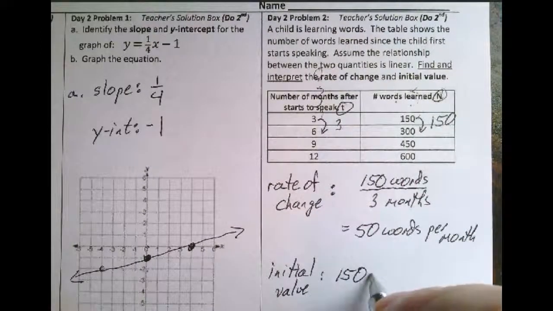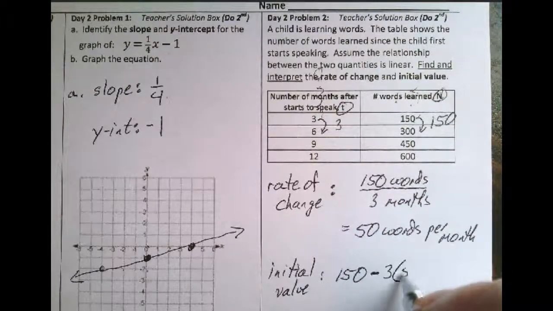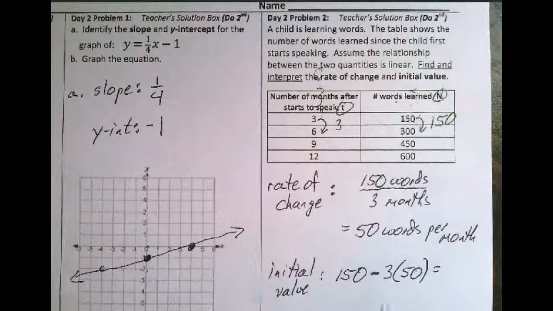Want to work backwards, subtracting 3 months worth of 50 words. 3 times 50 is 150. 150 subtract 150 is 0. That child knew 0 words to begin with, and that makes sense, right? That would be the initial value. When the child first starts speaking, he or she doesn't know any words at all.